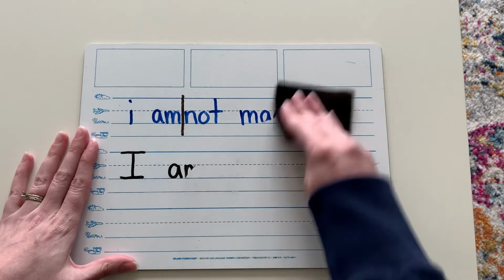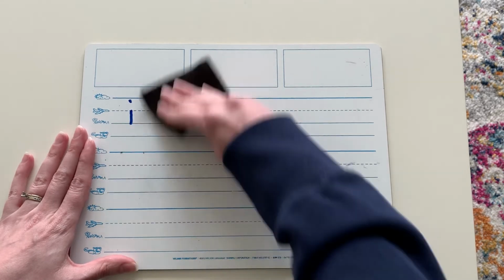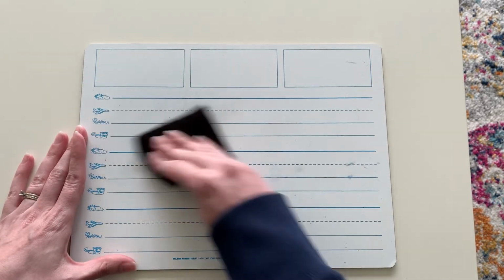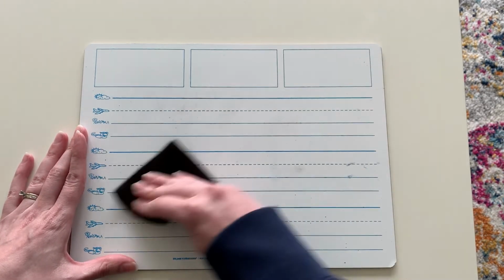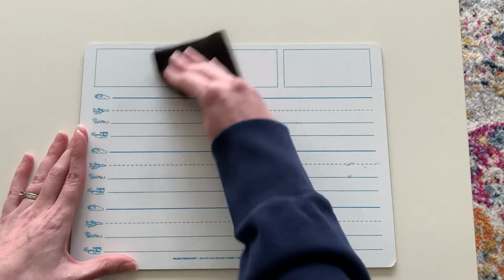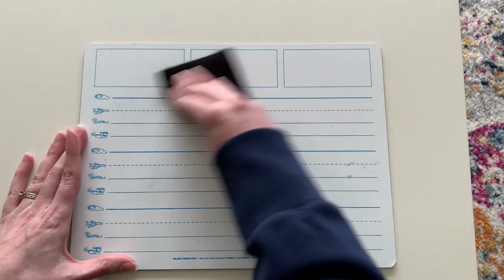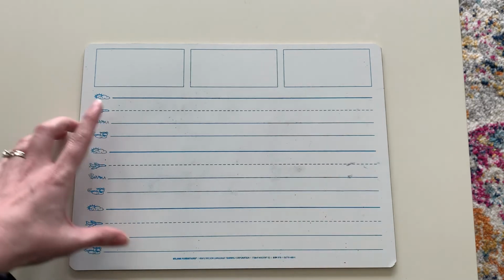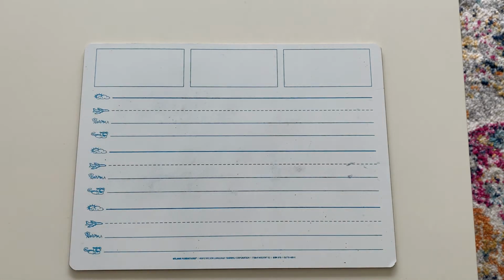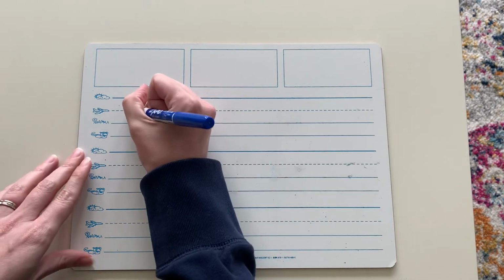And today we're not going to have any sentences that are asking questions, okay? We'll save that for another day, because question marks can be kind of tricky to do. And sometimes we don't really know when to put our question marks, but that's a whole other lesson. So we're just going to focus today on making sure when we write sentences that they are correct. Here we go.